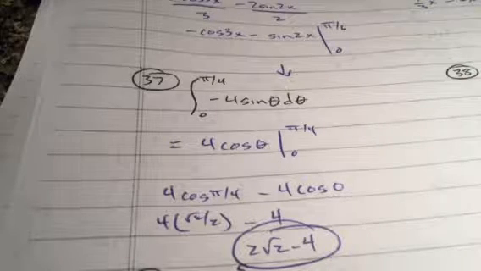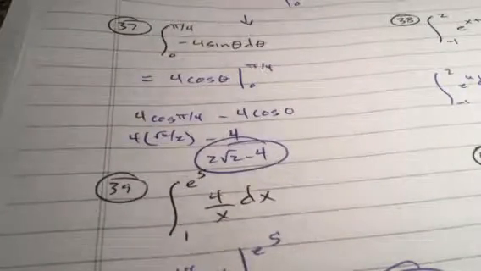Plug pi fourths in for theta and 0 in for theta, and it simplifies to be that.